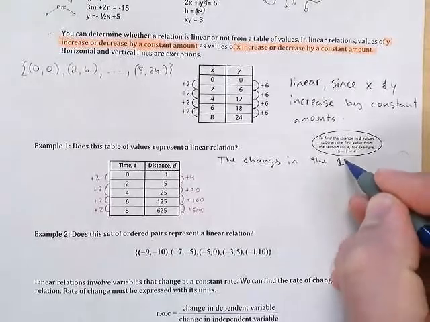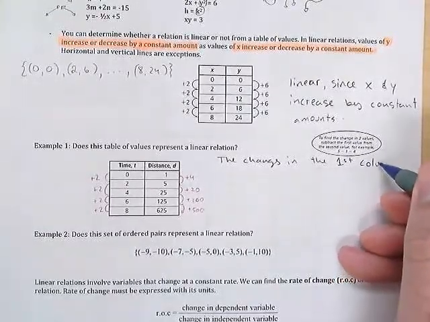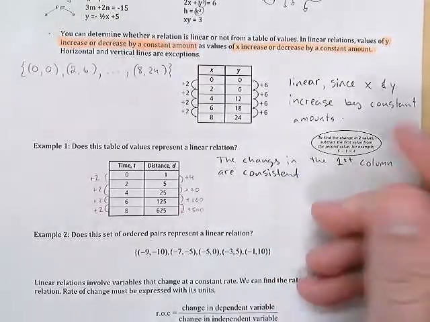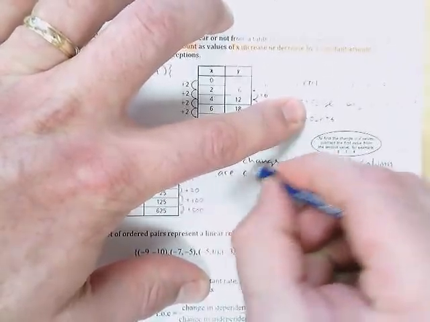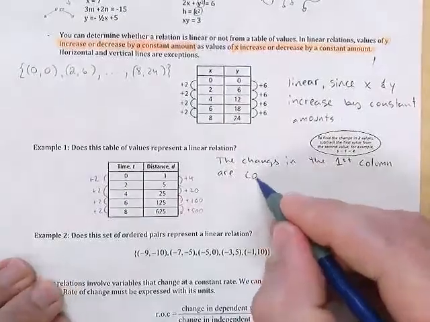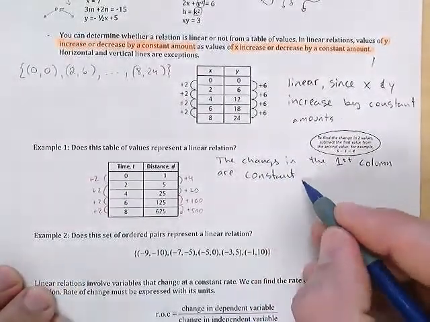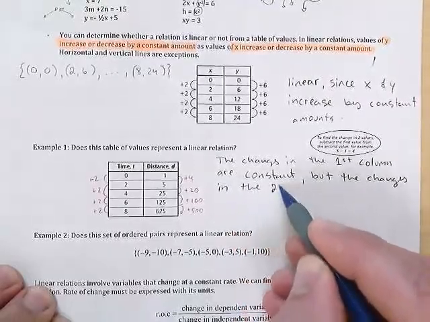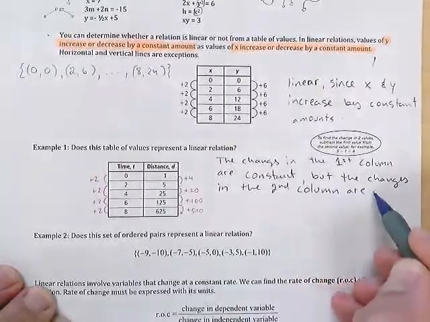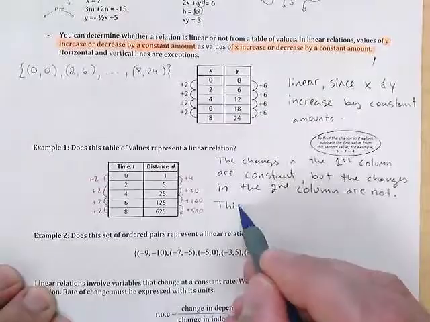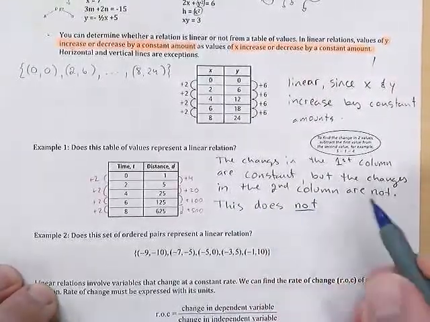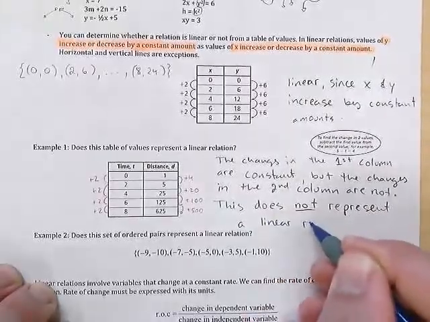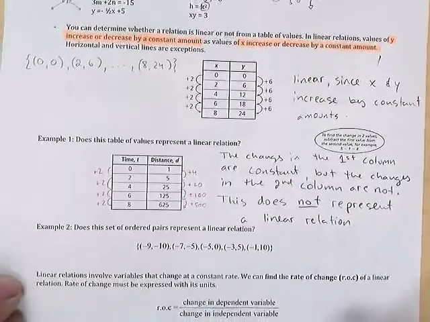in the first column are consistent or constant. Let's be consistent and call it what we called it earlier, constant. But the changes in the second column are not. This does not represent a linear relation. Okay. So there we go.